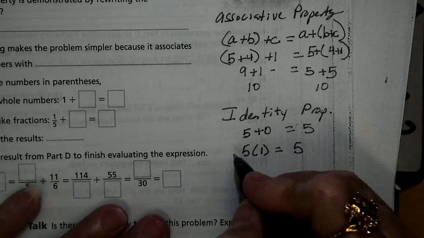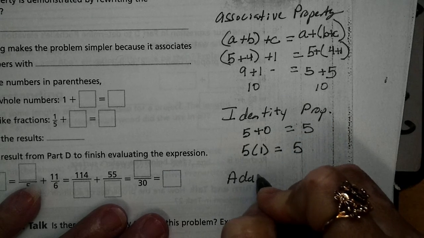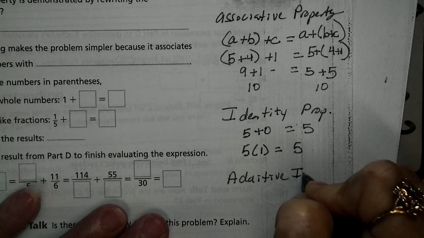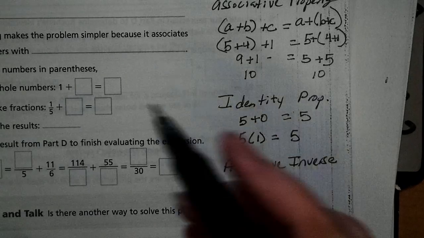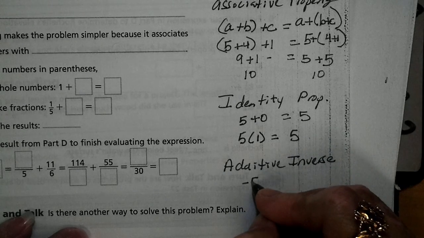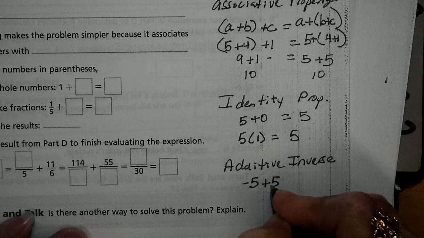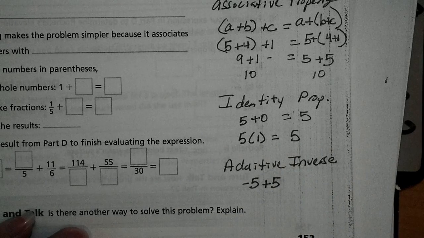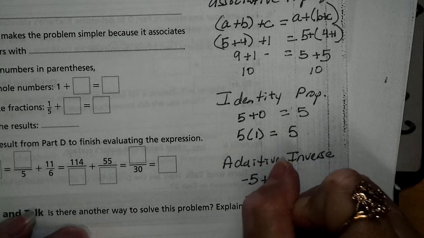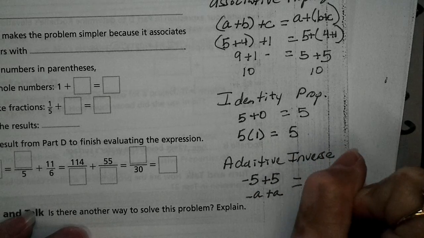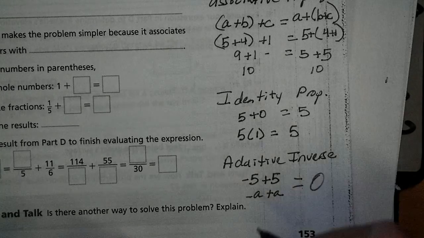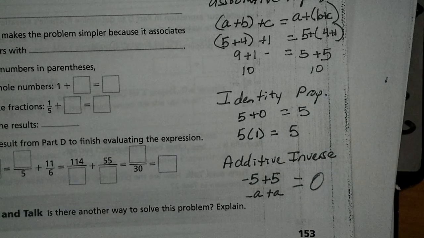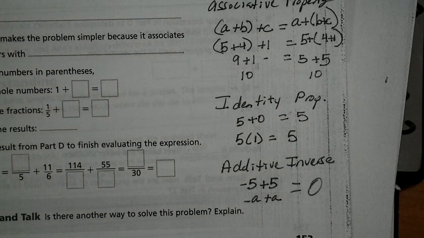All right, and then the last one is called the additive inverse. So that means if I add -5 and a +5, or if I add any number, so I could put -a plus a, it's going to be 0. So when you add the inverse of something, it's going to give you 0. Okay? So those are the properties that we are going to be using today.